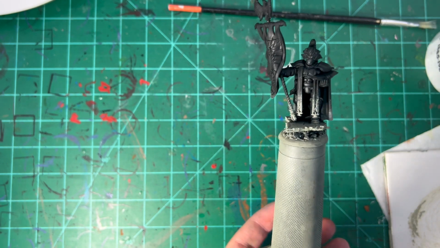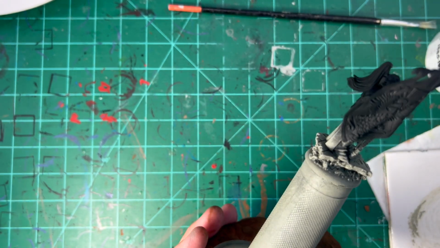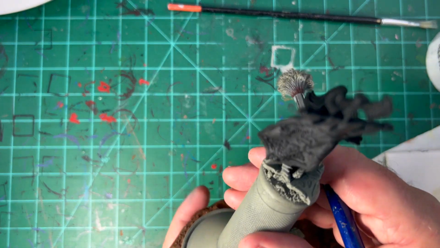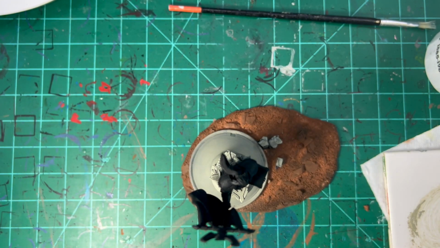I'm just going to take a look at it. I think that looks a lot like stone, and I'm very happy with that. It really has that mottled look of what stone would look like. And I think I'm going to add just a highlight of bleach bone.